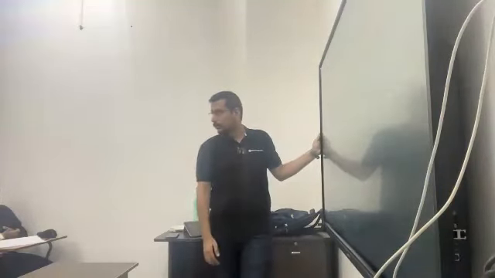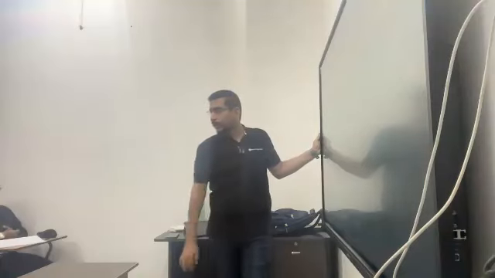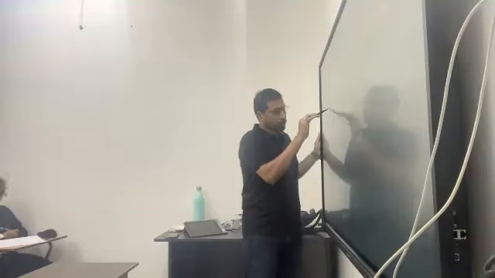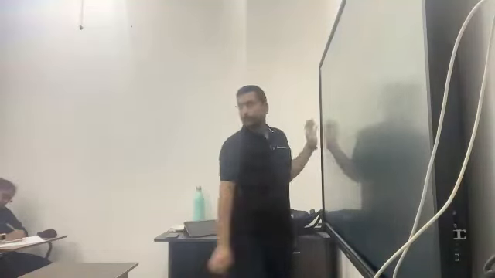So if you observe, this law states that every object continues to be in the state of rest or uniform motion unless and until an external force is applied on it. And this law, if you observe, is similar to the definition of inertia. So this law is also called the law of inertia.